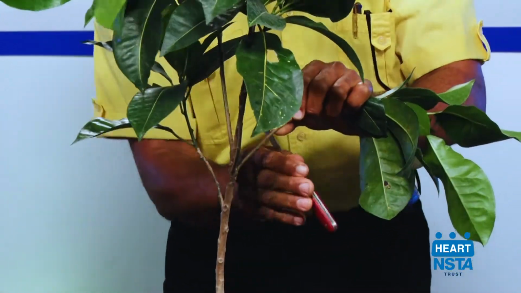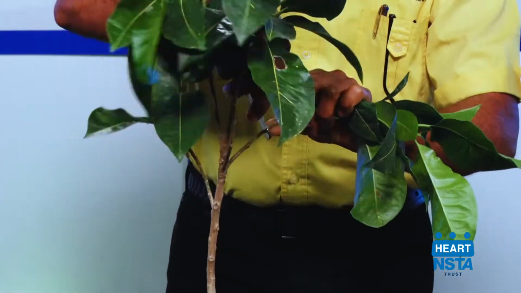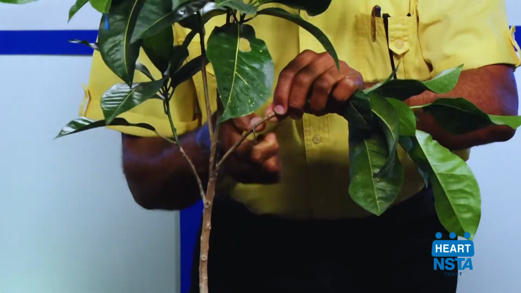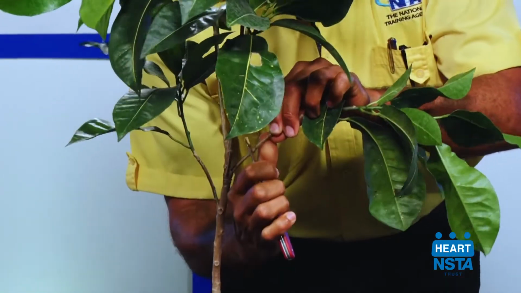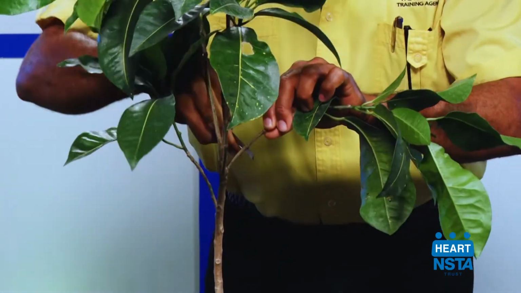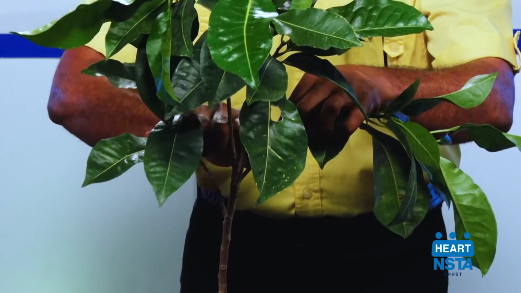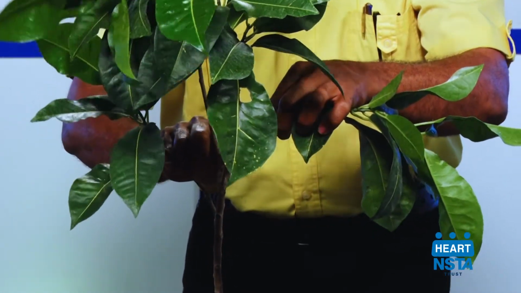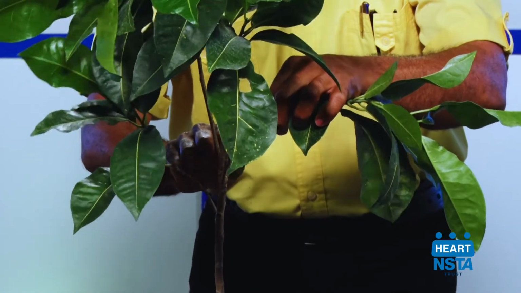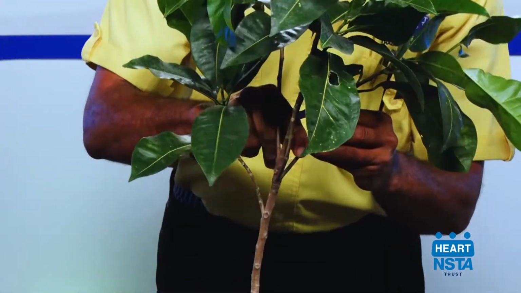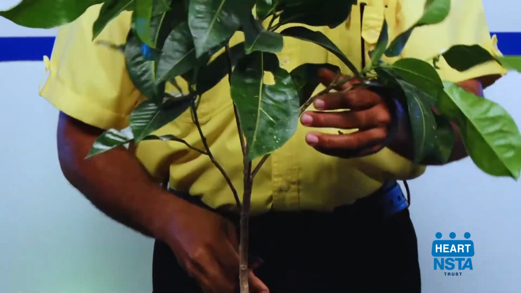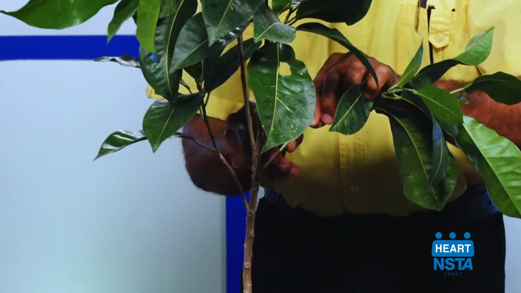So we make a circle around here, and quickly we're going to do this one. And then we make another circle just below, probably a half inch or an inch below this one. Then we take this part off, and this plant is very healthy, so the bark slips very easily. And now the bark slips, and we want to remove now the vascular system.